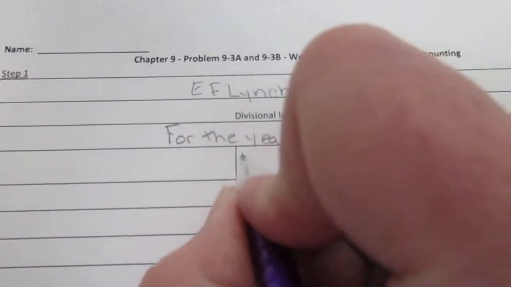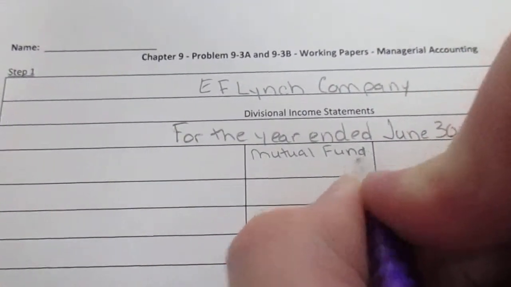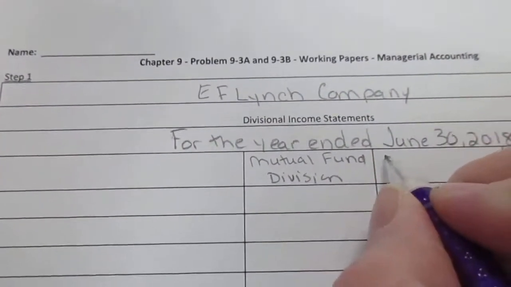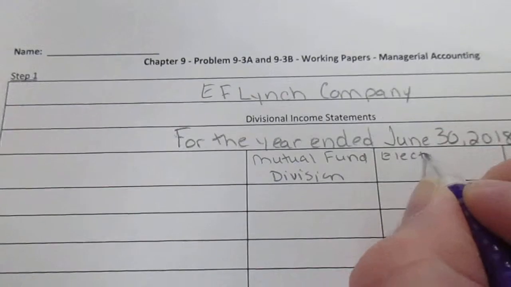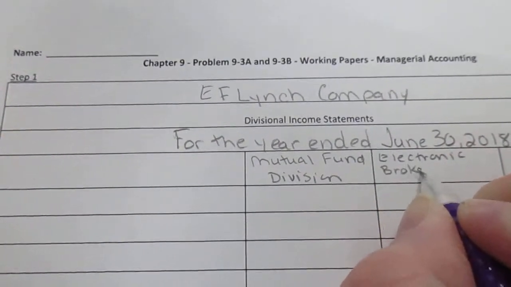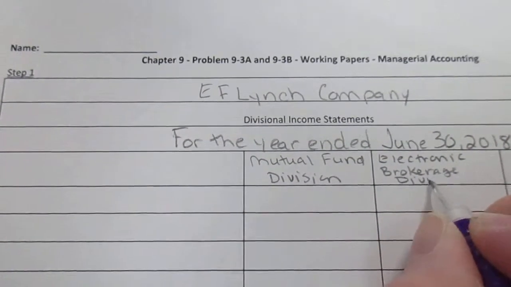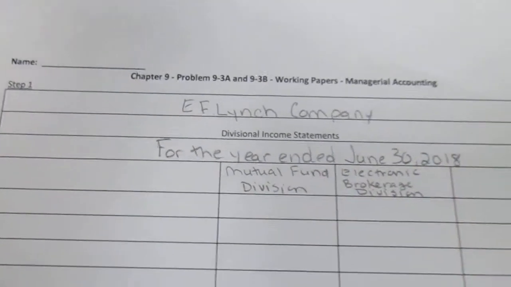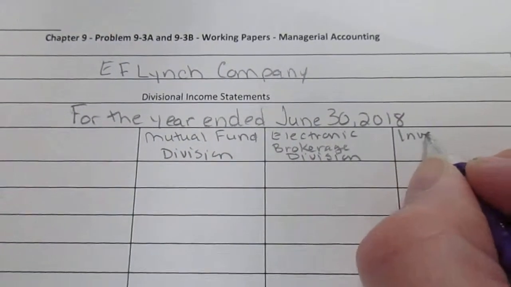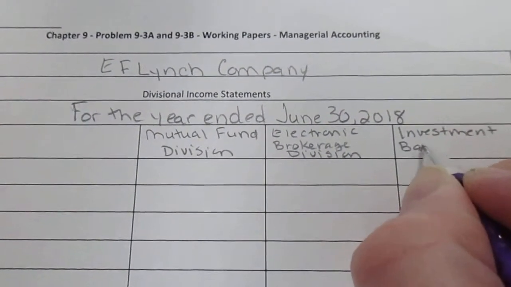The first one is going to say the mutual fund division. Okay, the next one is the electronic brokerage division. I'll make these squares a little bit bigger before I upload this. And then the investment banking division.